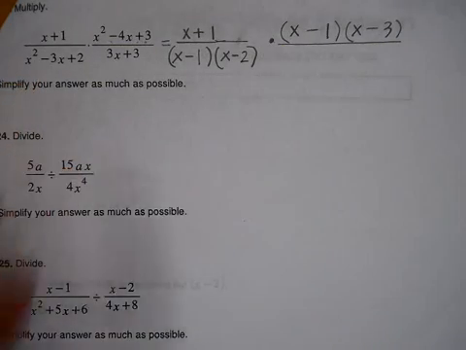All right, what about on the bottom? 3x plus 3. Can that be factored? Be careful, can it? What do you always check for first? A GCF.